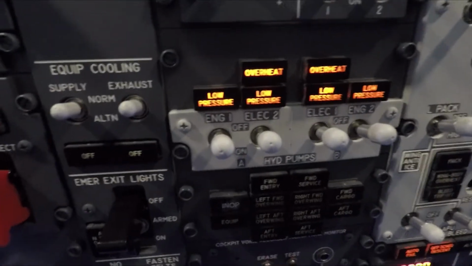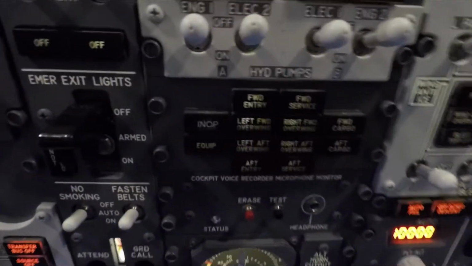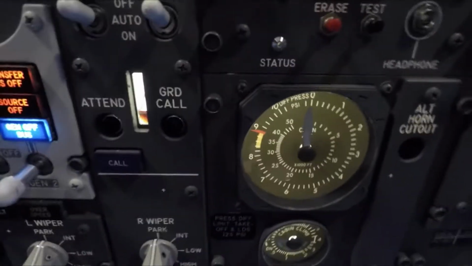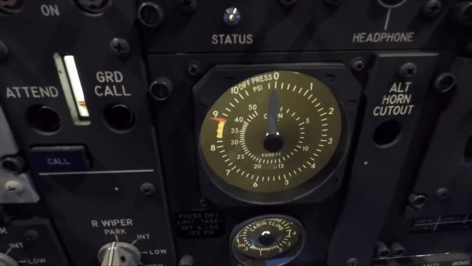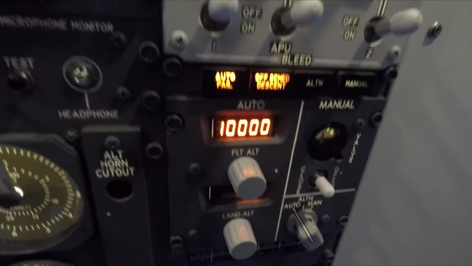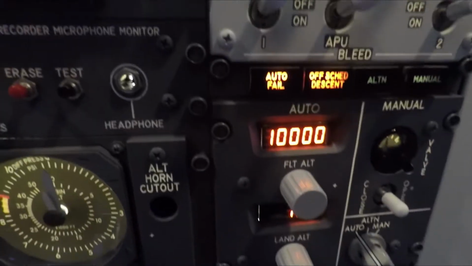Our main hydraulic switches, which is electrical and engine hydraulics. Our door indications, whether they're open or closed. Our cabin altitude pressure, you might say, gauges, and its associated knobs over here to set.